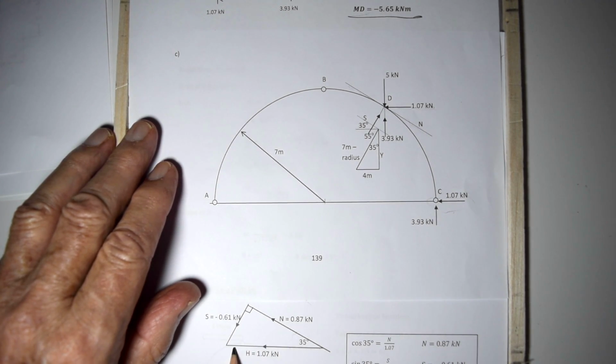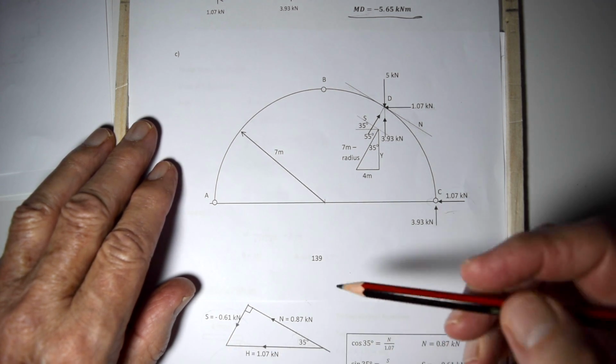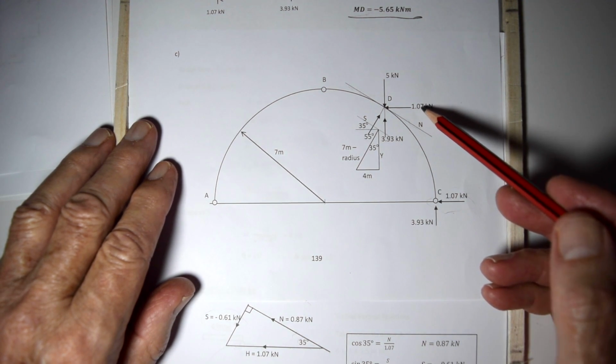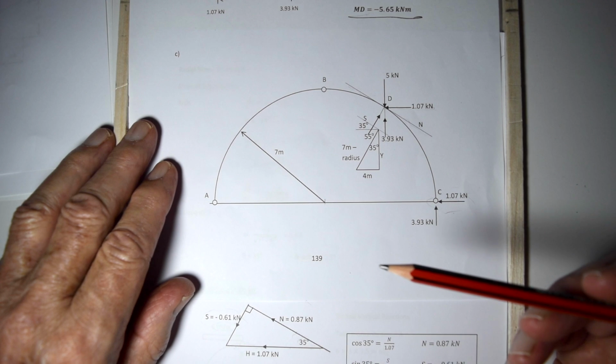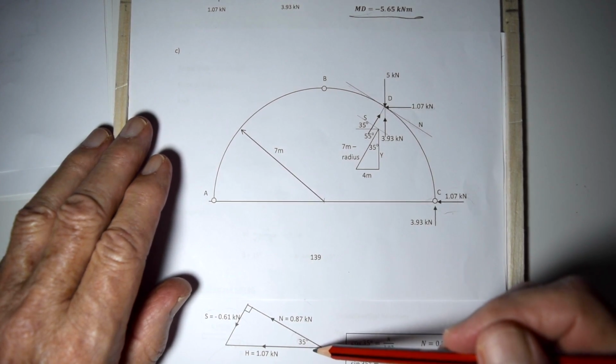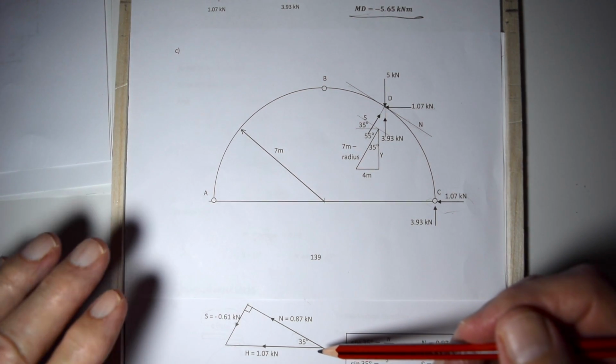You do it by using a right angle triangle. 1.07, this is at 35 degrees, your line of thrust. At this point, you drop a line down perpendicular to your thrust, and this gives you your shear. It's going down, so it is a minus quantity. Your shear at that point, due to the horizontal thrust from the support, is minus 0.61 kilonewtons. So that's the force component of the 1.07 kilonewton HC, horizontal force.